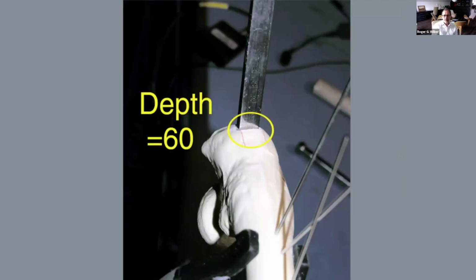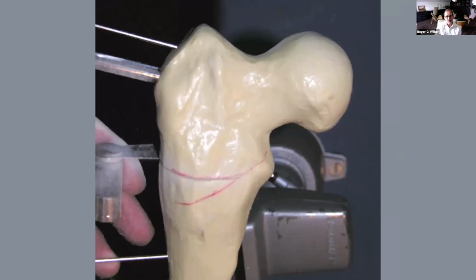Now, if you have a flashlight and a magnifying glass, you can see these little numbers on the side of the chisel, and it'll tell your depth, and you should know that before you do your surgery. That should be part of your plan, how deep you're going to go. And again, make certain that you back it out a little bit before you do your cuts.